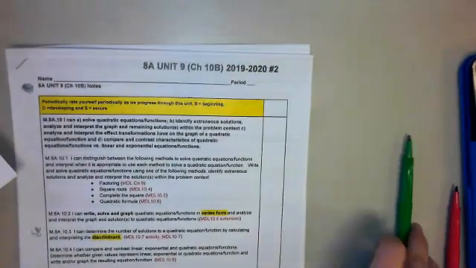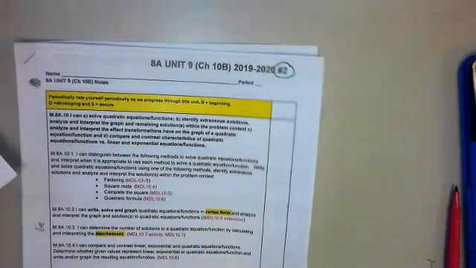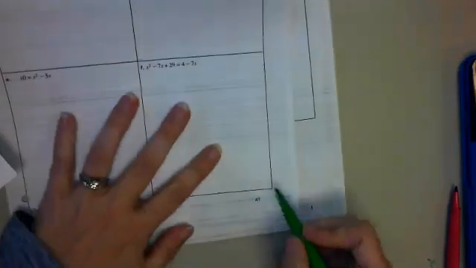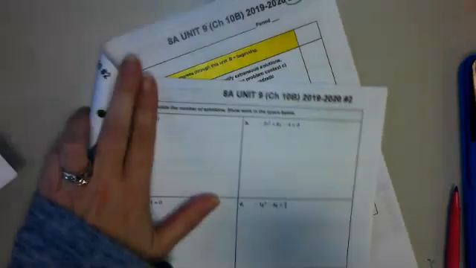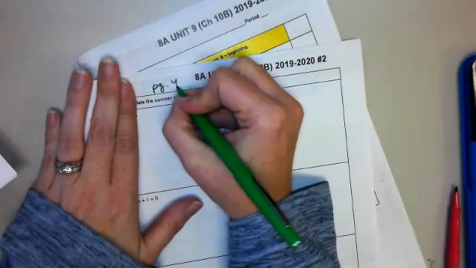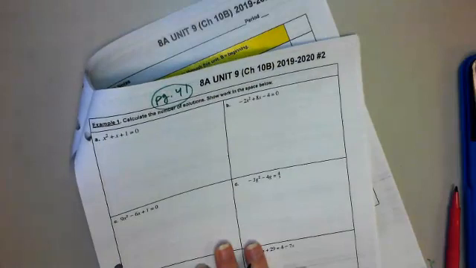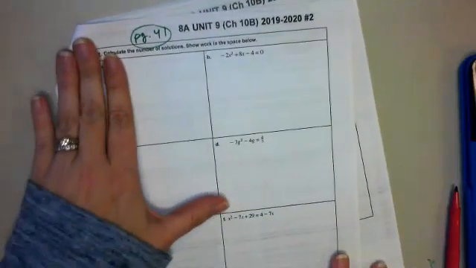We are still in packet number 2, okay? And I want you to turn to page 41. I'll write that at the top, page 41, okay? And that's where we are going to begin today.